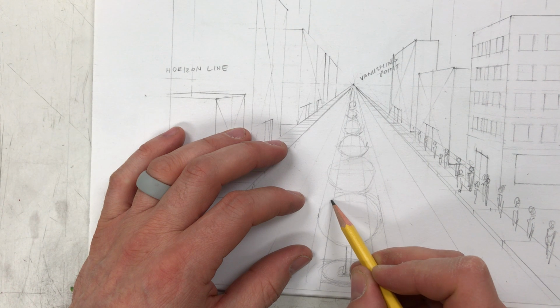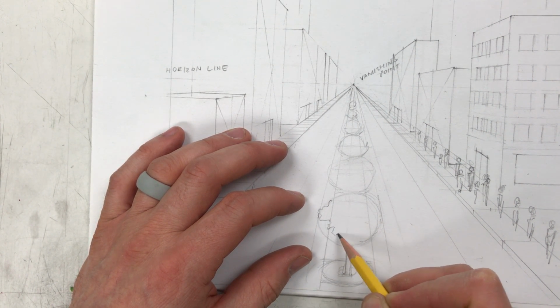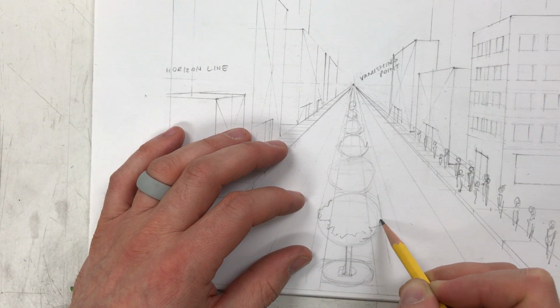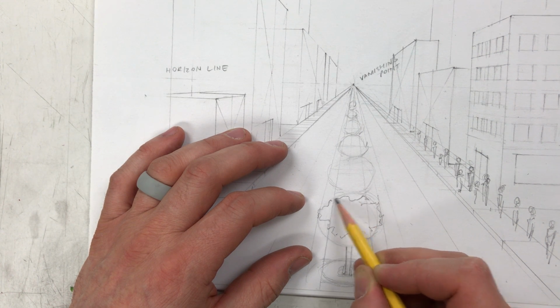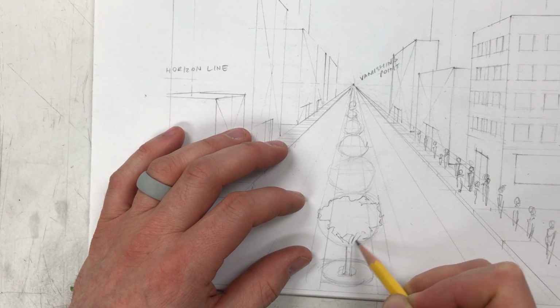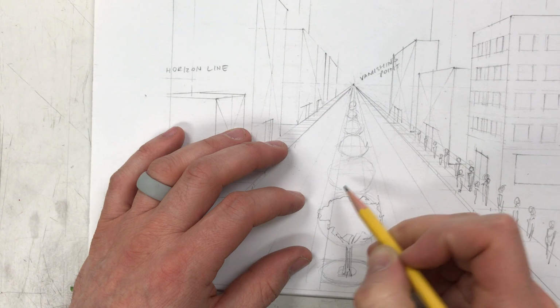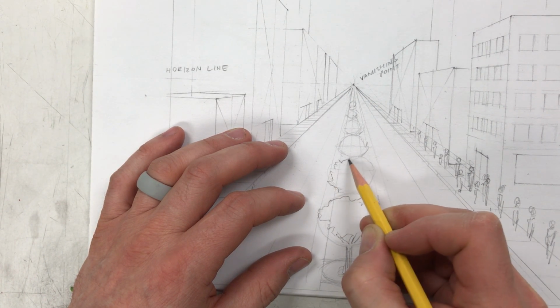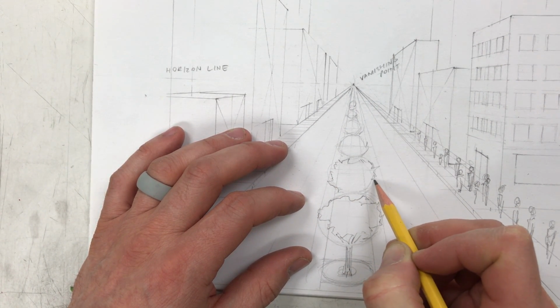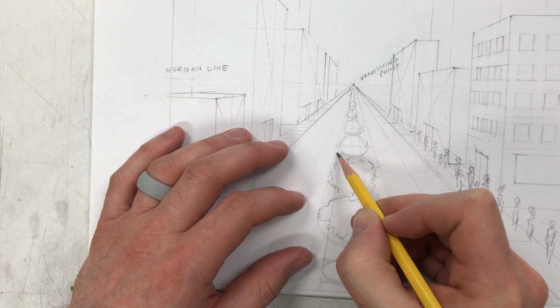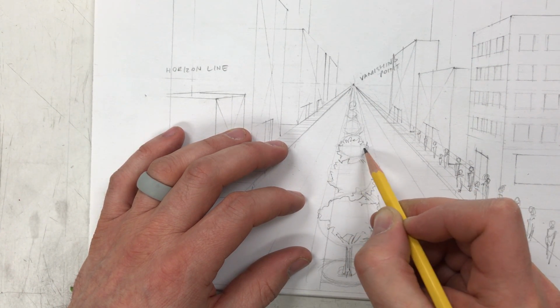So I will go in and create a tree that's got branches, and I don't want this to just be a circle. I want it to have some character, so I'll give it some jagged edges like this.